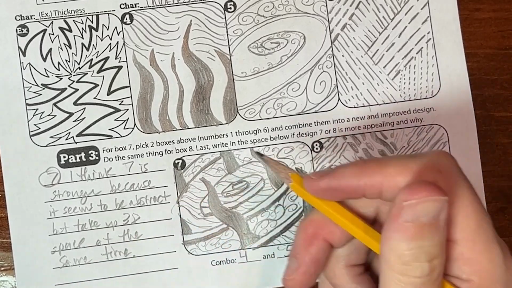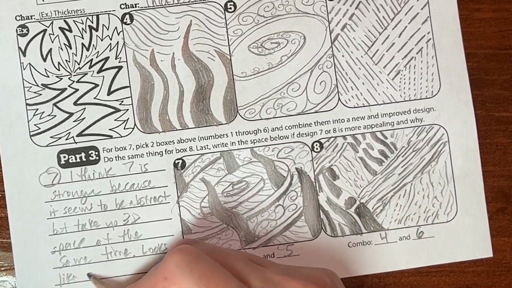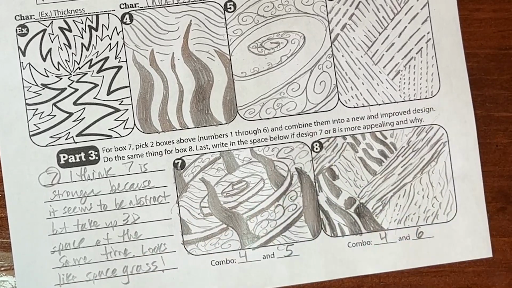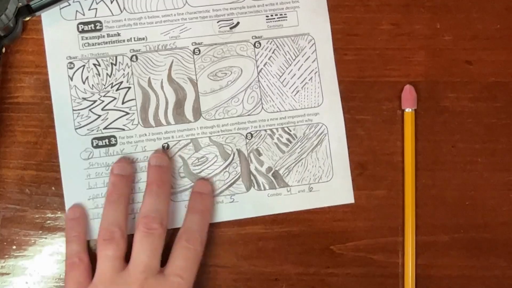Everyone's designs are going to look different. So good luck on your assignment, and I look forward to seeing what you come up with.